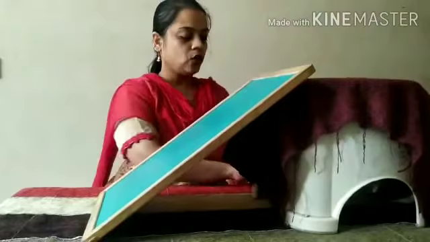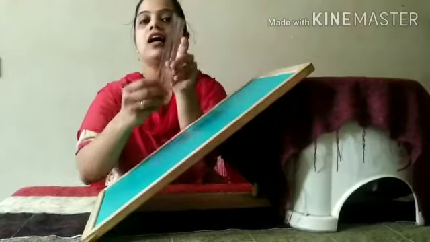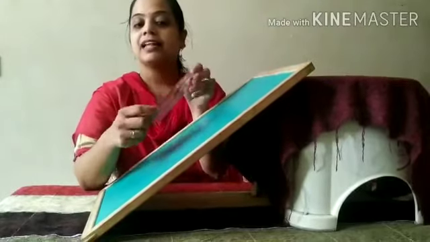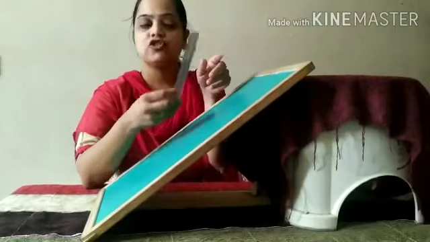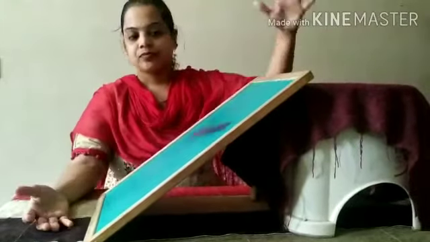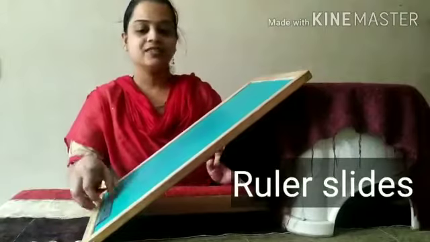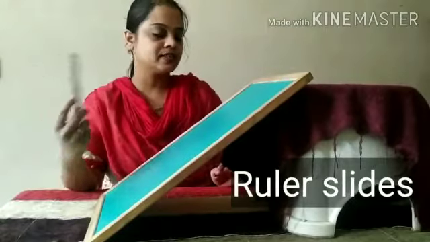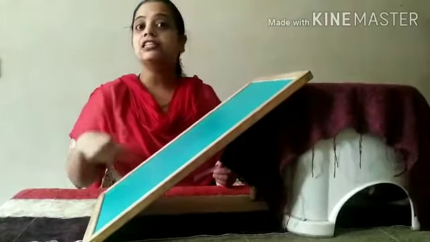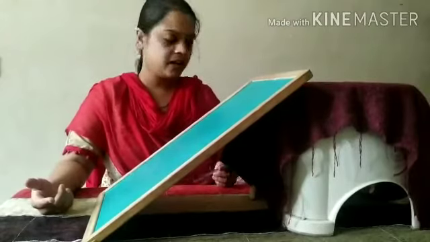Let's take another object. Now I have a ruler, but it has a flat surface. So let's check. It slides as it has a flat surface. It is not turning again and again.